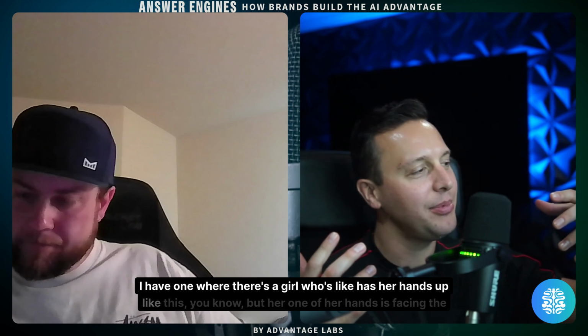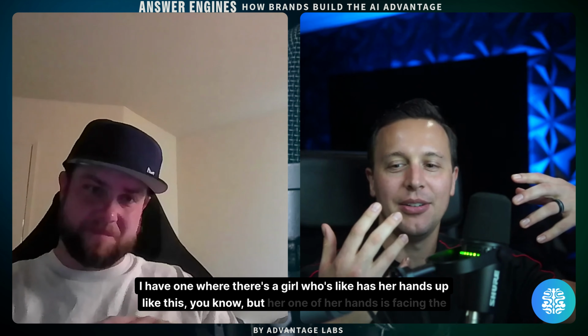I've seen a lot of the AI images where they have extra fingers and stuff like that. Yeah, people that have extra fingers. I have one where there's a girl who has her hands up like this, but one of her hands is facing the other way, even though her wrist is facing this way. It's super weird. She looks crazy.